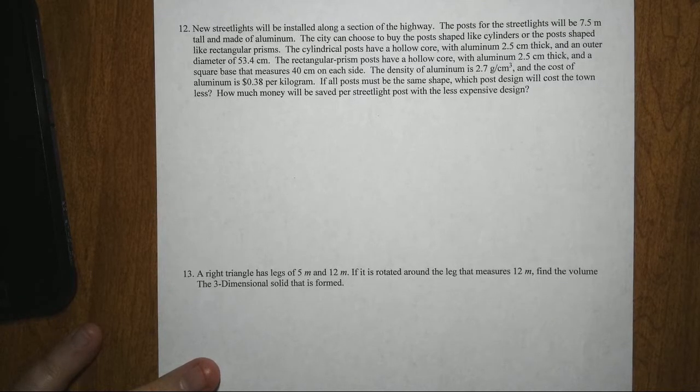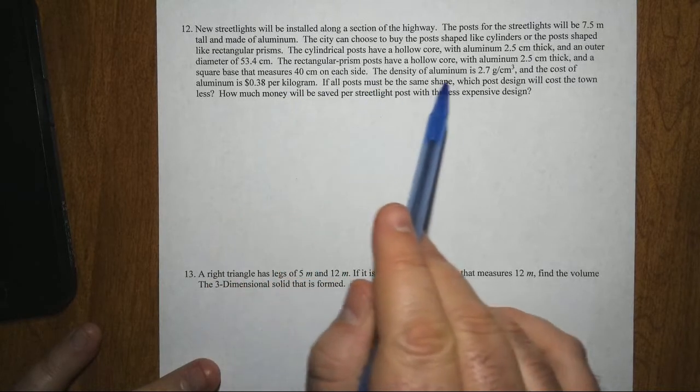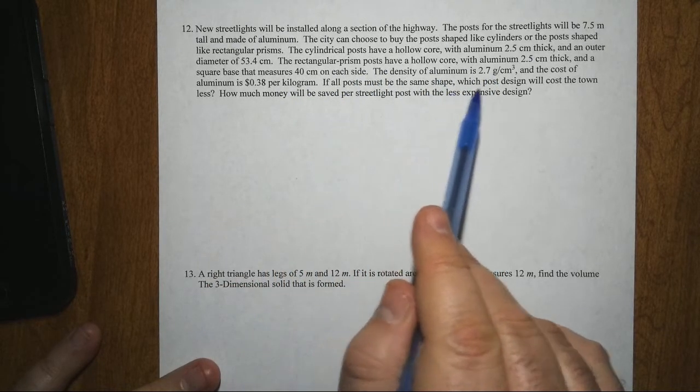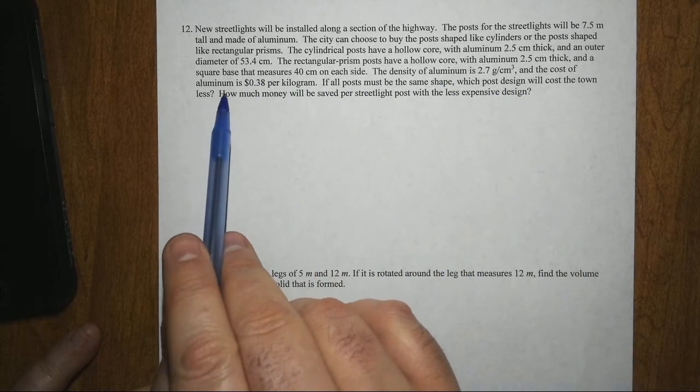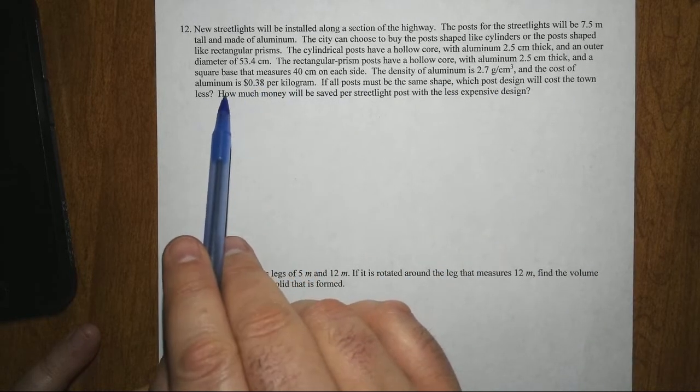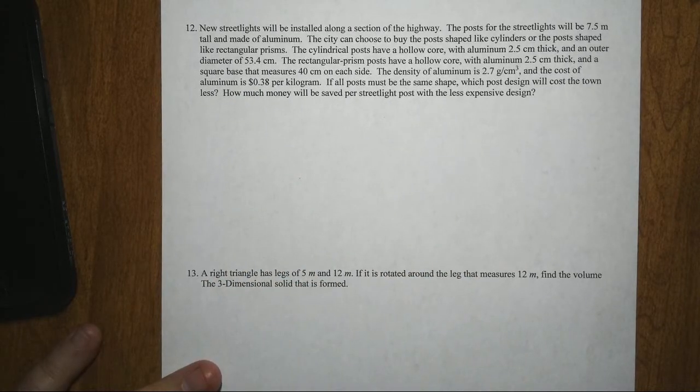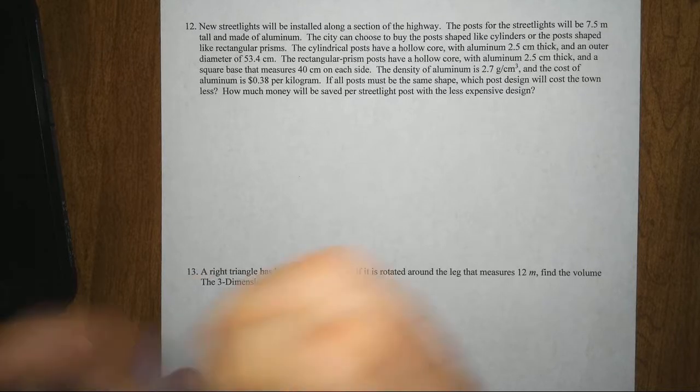The rectangular prism posts have a hollow core with aluminum 2.5 centimeters thick and a square base that measures 40 centimeters each side. The density of the aluminum is 2.7 grams per centimeter cubed, and the cost of aluminum is 0.38, so 38 cents per kilogram. So make sure we're in kilograms, right? We catch the kilogram right here, and look at already, boom, grams. We got a problem, right? So if all posts must be the same shape, which post design will cost the town less? So really we have to do both, right? And then compare. And how much money will be saved per streetlight post with the less expensive design? This is a Regents question, people. 6-pointer all day long, all right? So let's go through it.